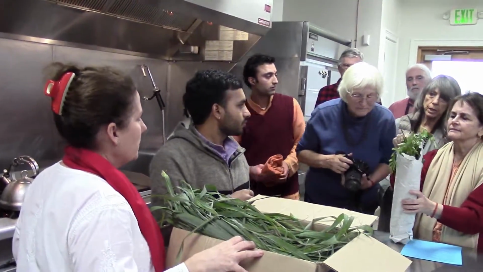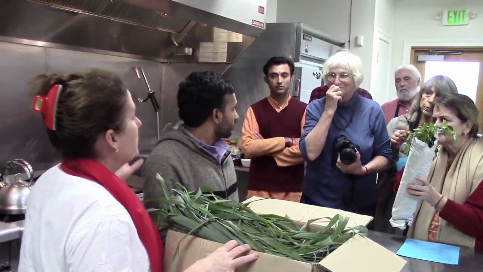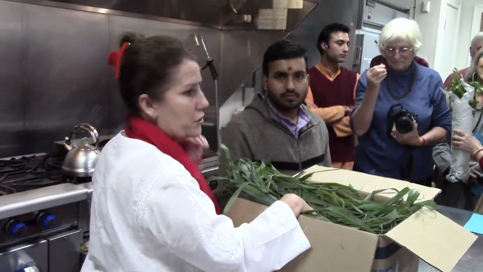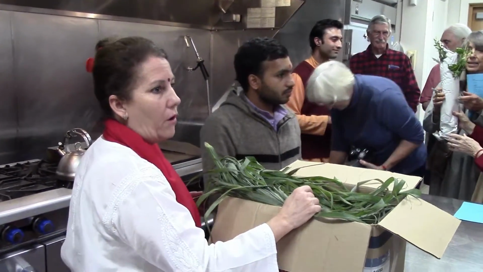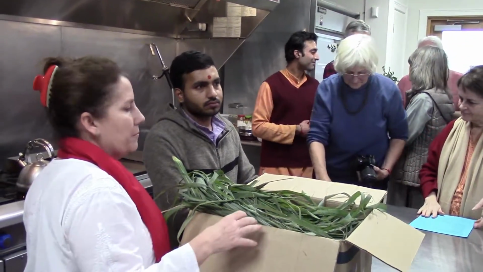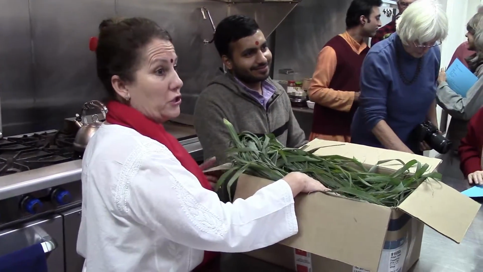Are you going to use the ornamental lemongrass? This is for chai. We use this strictly for chai, not for cooking. We use it in all of our chai, or if we make a Thai curry dish or something like that. But otherwise, mostly we put it all in chai.